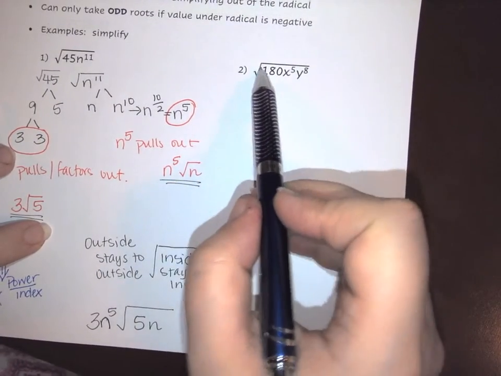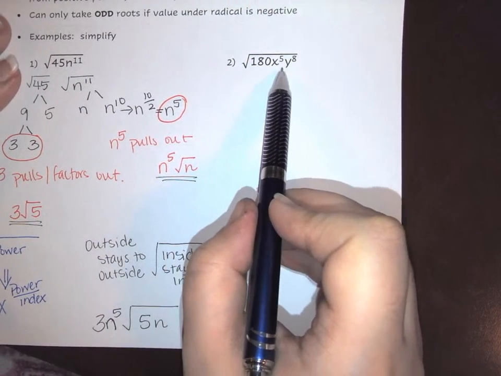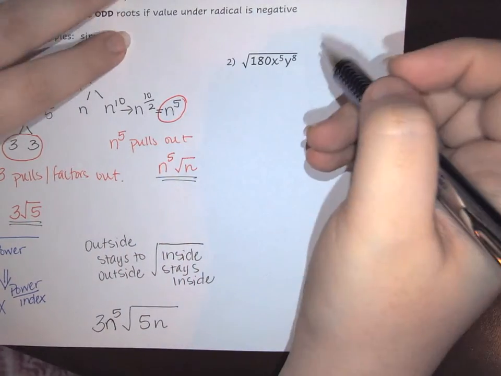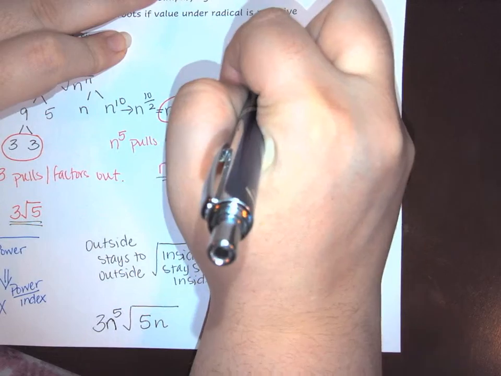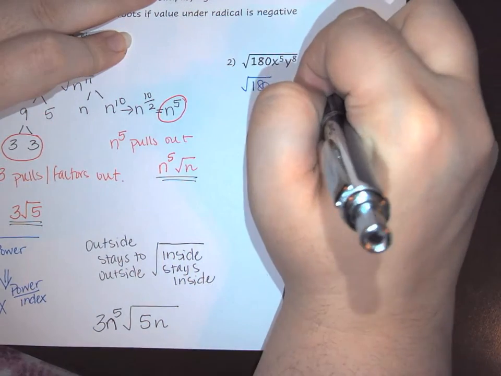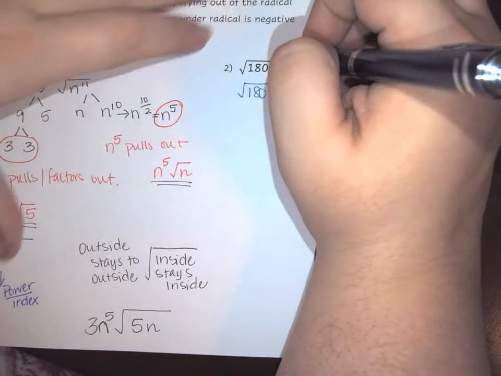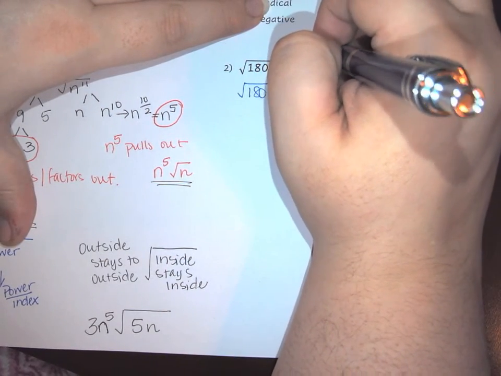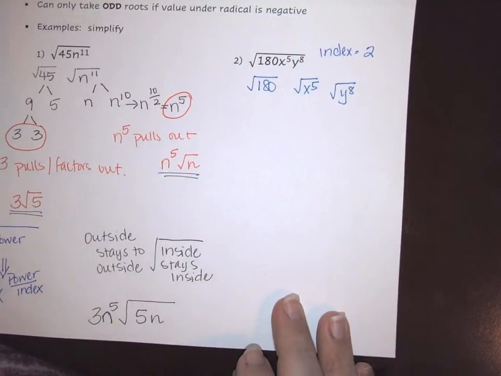So look, I have here the square root of 180 x to the 5th y to the 8th. So just like before, I'm going to break this down into pieces. I'm going to have the square root of 180, the square root of x to the 5th, the square root of y to the 8th. And in this case, my index is 2, so that means you need 2 groups.